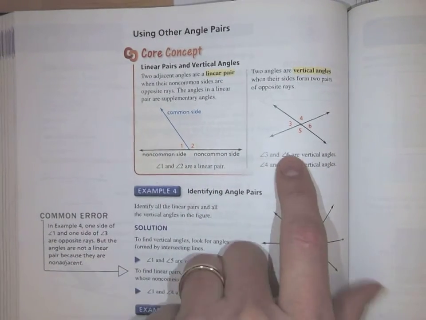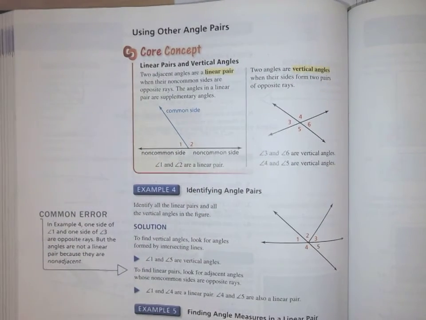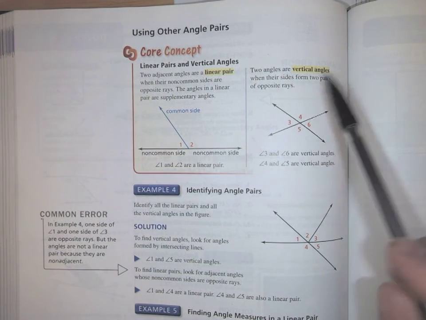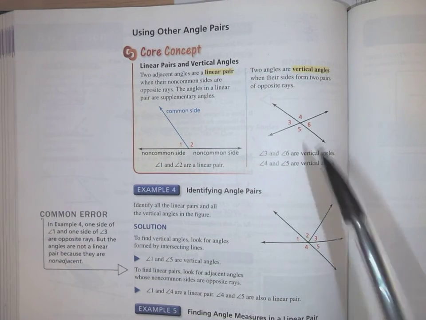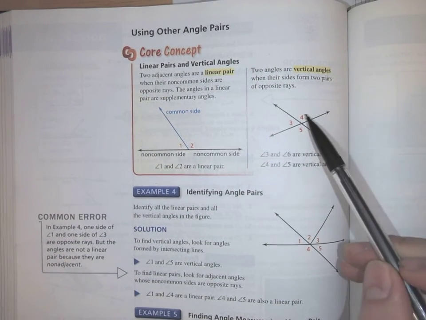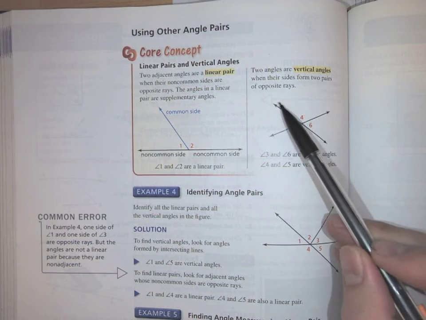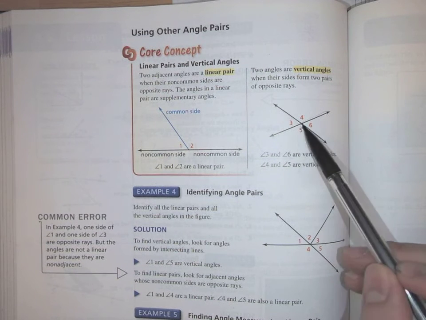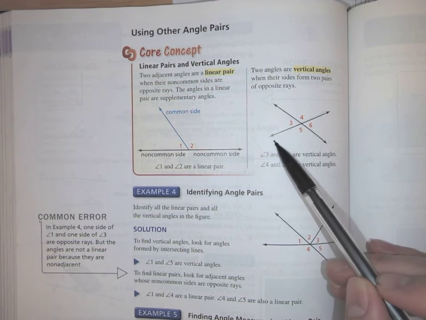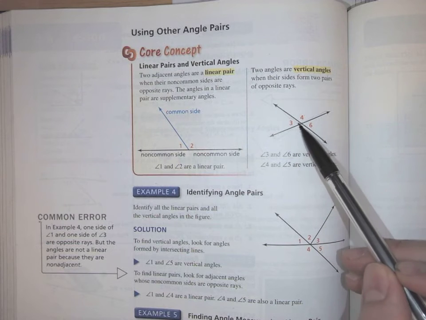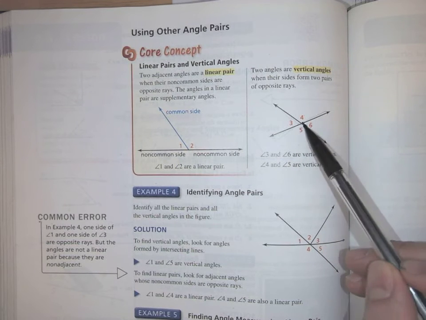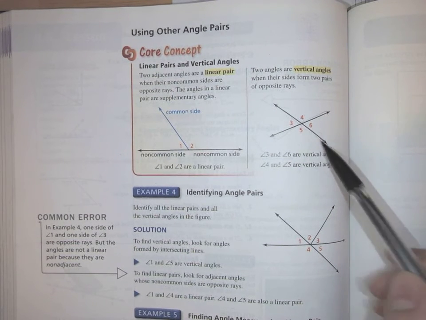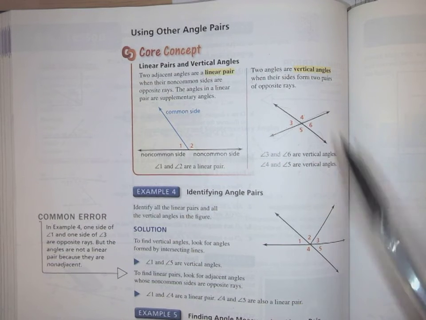Vertical angles has another interesting definition. Two angles are vertical angles when their sides form two pairs of opposite rays. If you look at these two angles, 4 and 5, this is an angle, and this is an angle. The sides of this angle and the sides of this angle form two pairs of opposite rays, this one here and this one here.